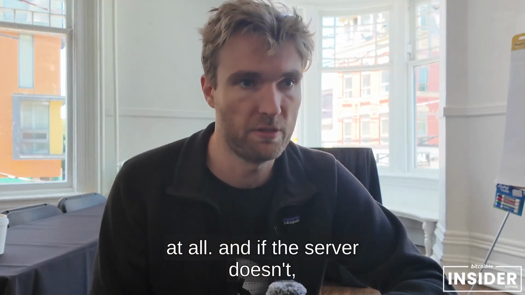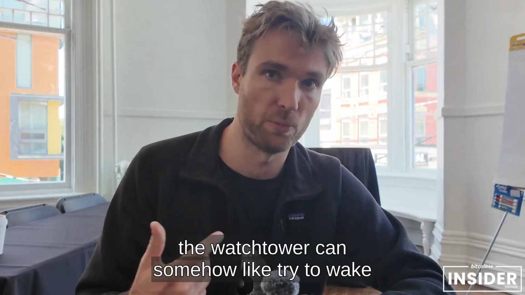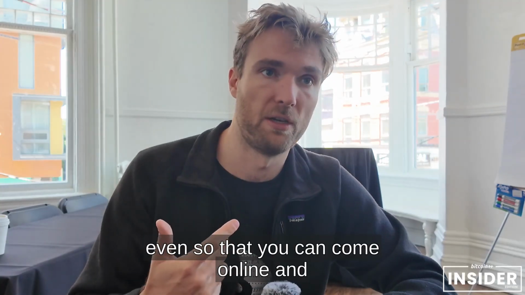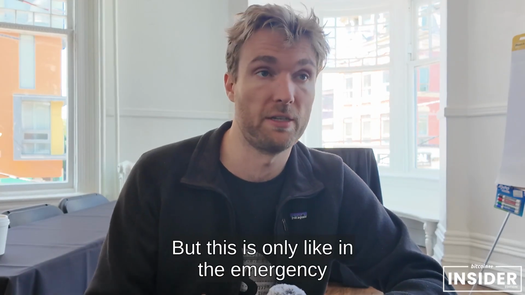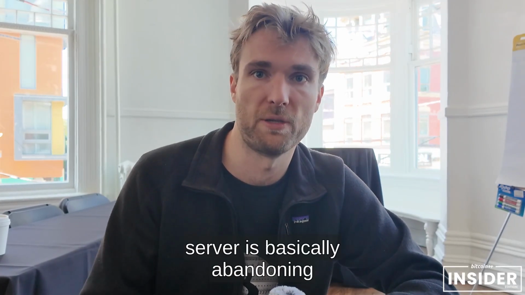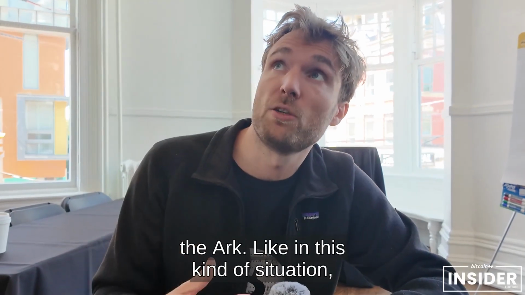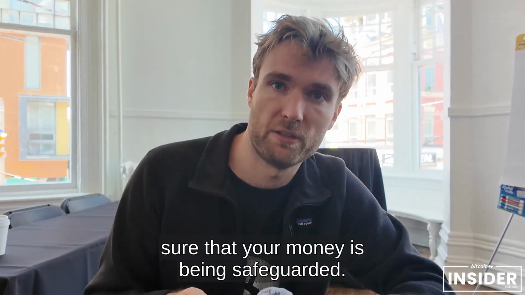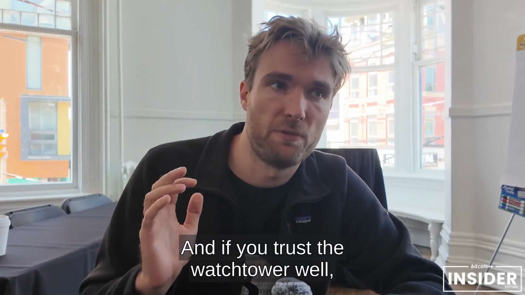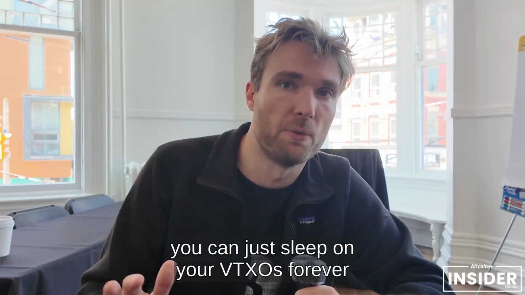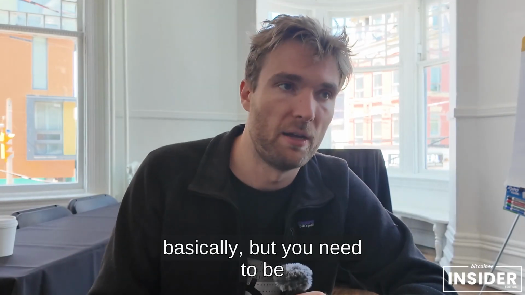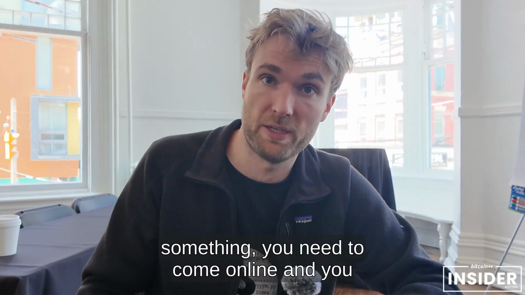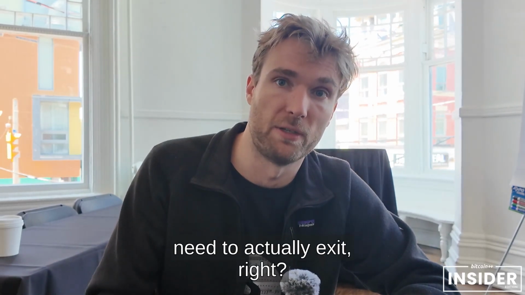And if the server doesn't, so if the server is bad, the watchtower can somehow try to wake you up, or wake up your device, send you an email, maybe a phone call even, so that you can come online and do your exit. But this is only in the emergency situation where the server is basically abandoning Ark. In this kind of situation, you're trusting the watchtower to make sure that your money is being safeguarded. And if you trust the watchtower, you can just sleep on your VTXOs forever, basically. But every month the watchtower needs to check, and if the server doesn't do something, you need to come online and actually exit, right?